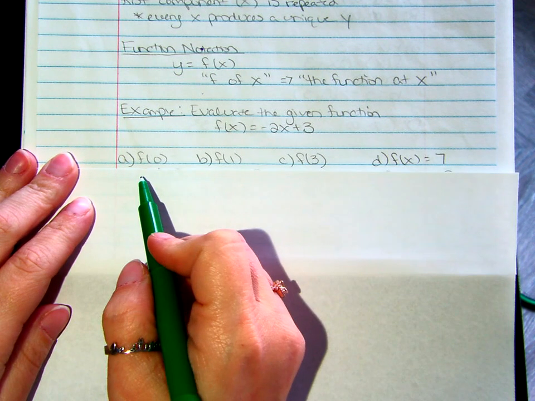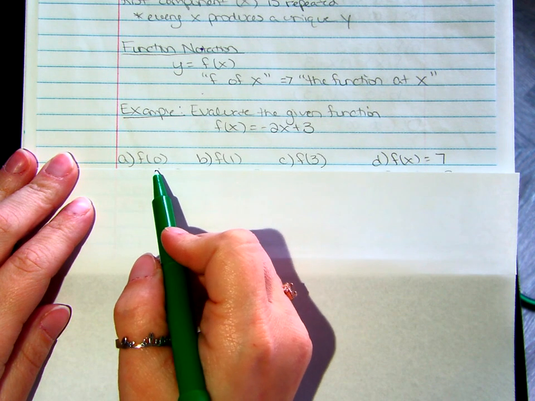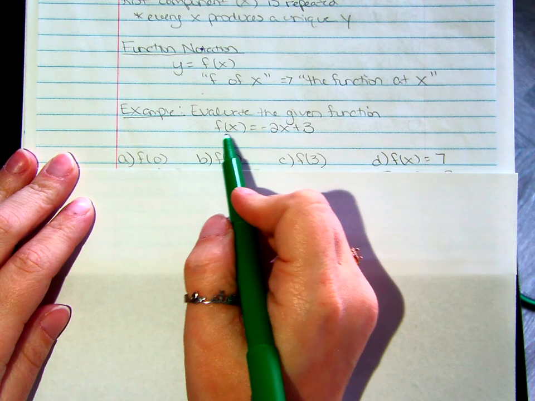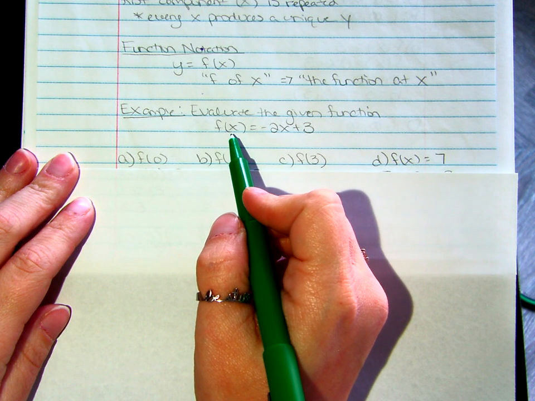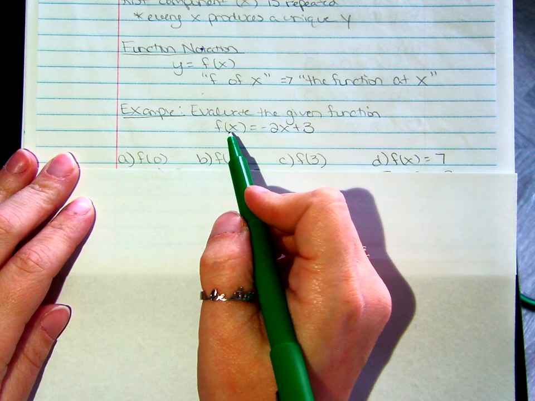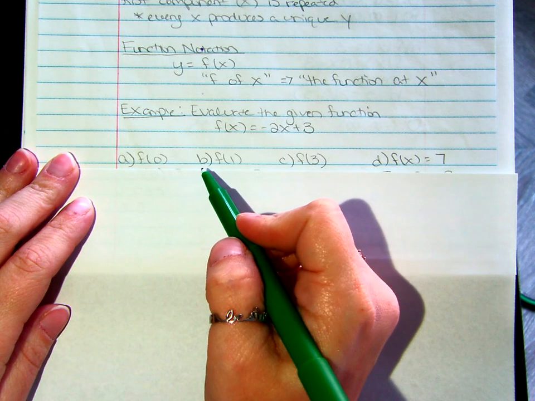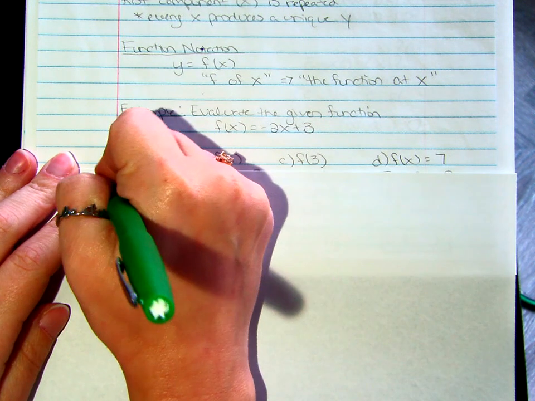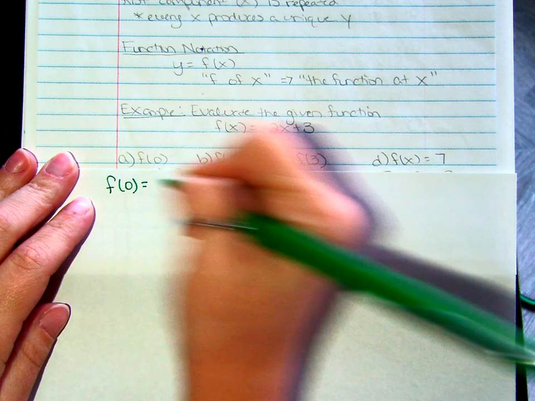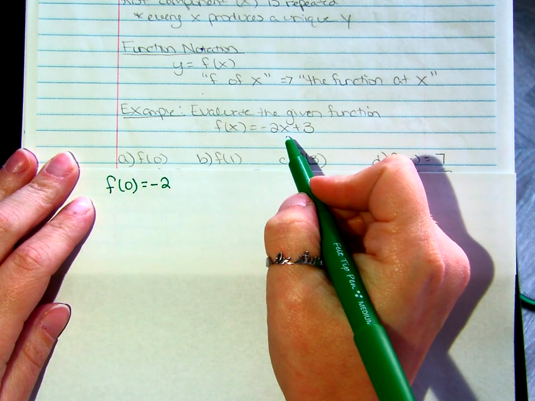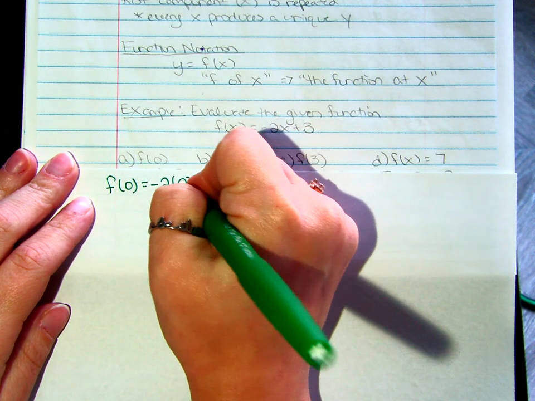In this first example, it says f of 0. Notice that 0 is inside our function in place of where the x is in our function notation. So that's what we're going to do with the 0 in the equation itself. We're going to substitute our x for the 0. So when I do f of 0, what I'm saying is that I'm going to take negative 2, and then instead of timesing it by x, I'm timesing it by 0.